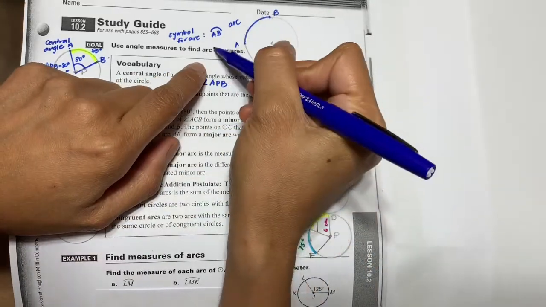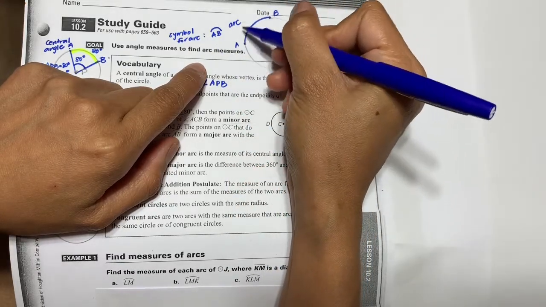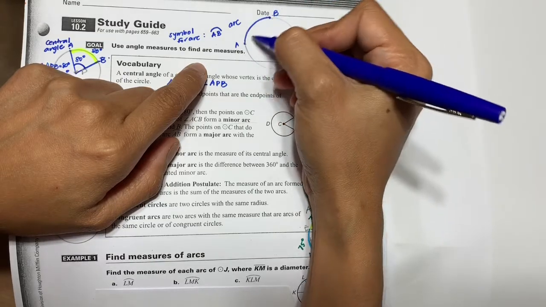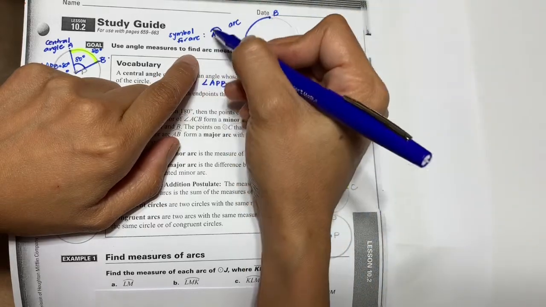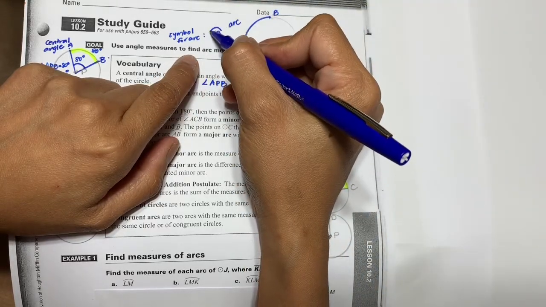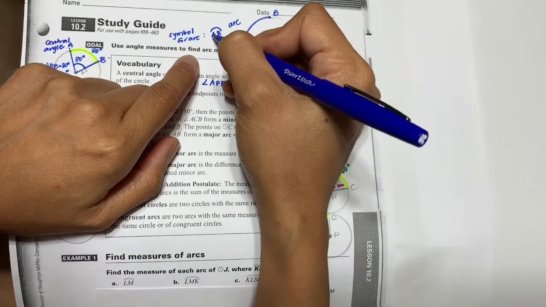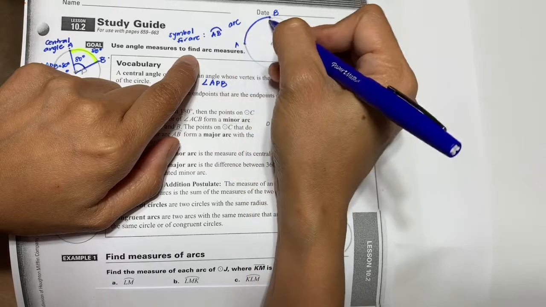First thing first, what's an arc? An arc is a piece of a circle or a portion of a circle. So if this is your full circle, if you take this piece right here, that's called an arc. The symbol for arc is this right here. And how to name it is use the endpoints. So this is arc AB right here.